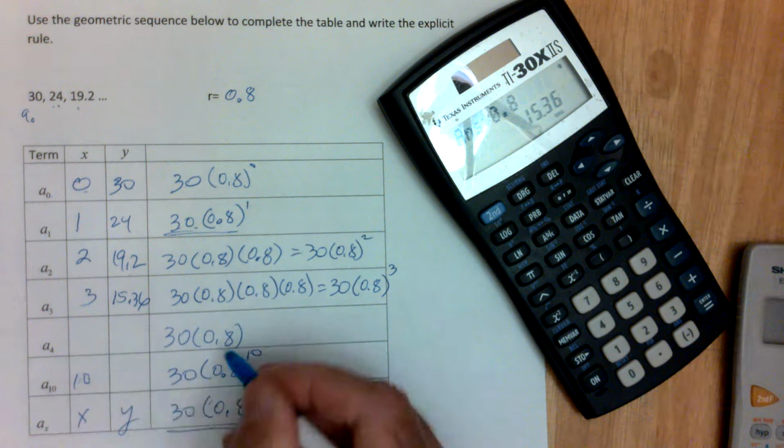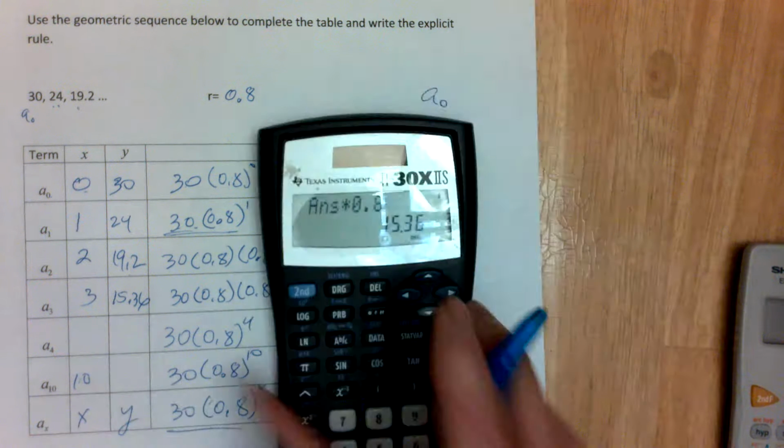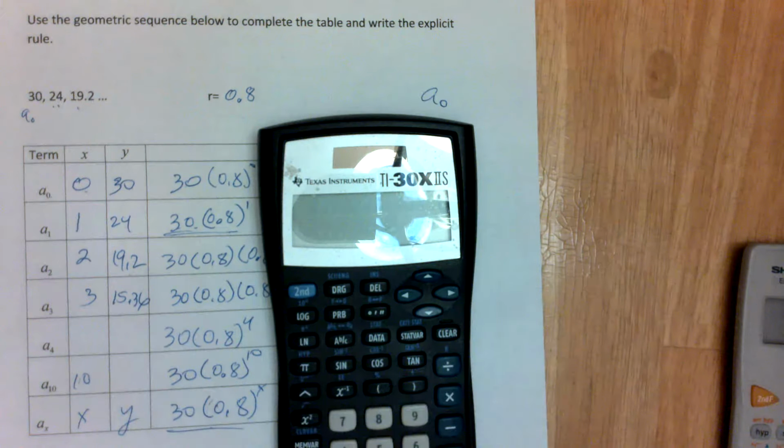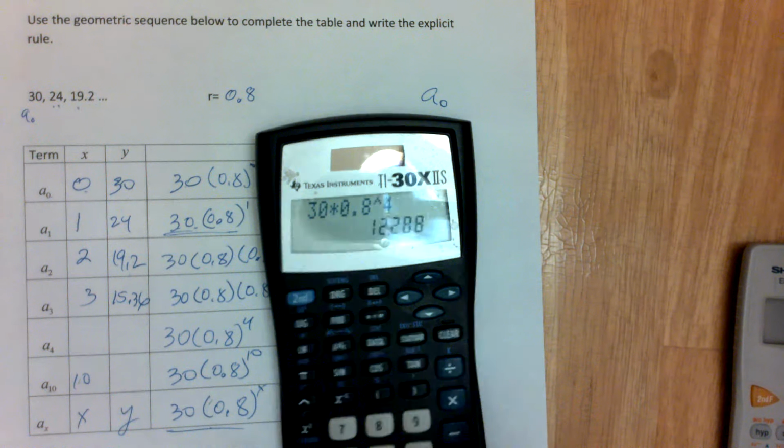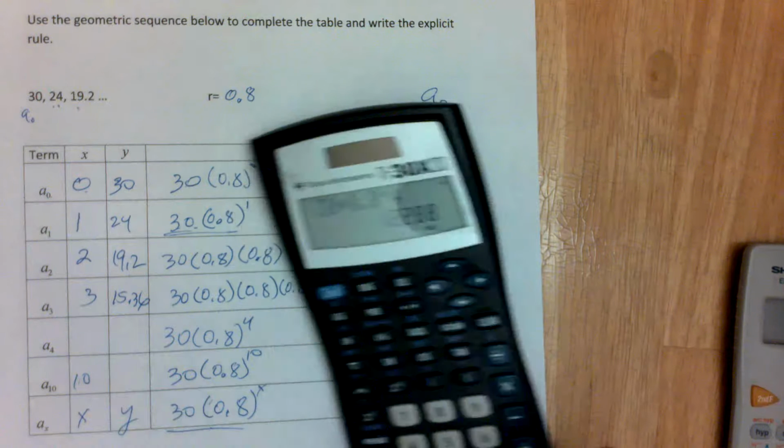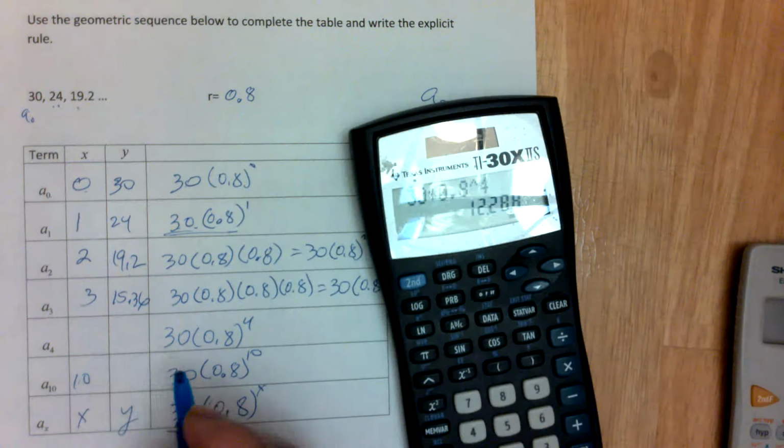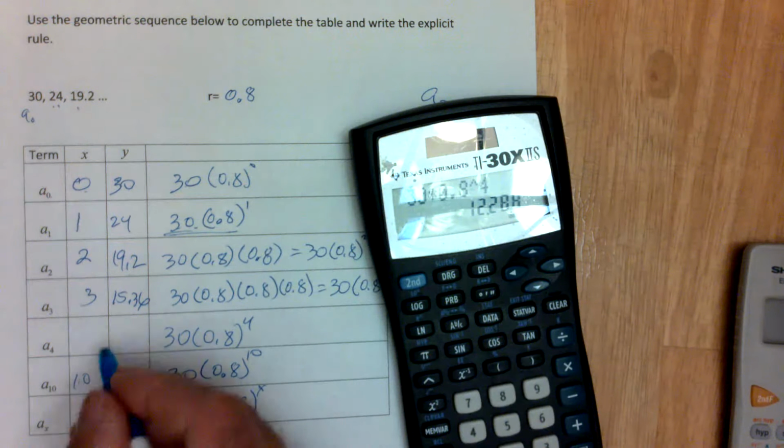To the 4th power, so 30 times 0.8 exponent key 4 equals 12.28. So I'm going to round that off to 12.3.